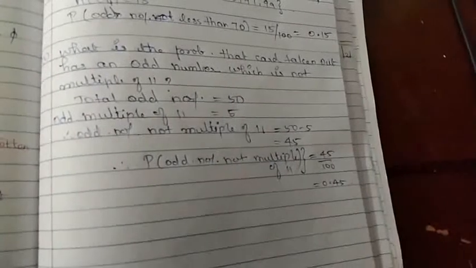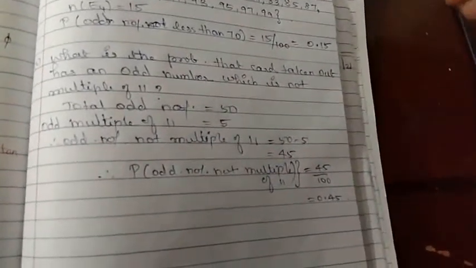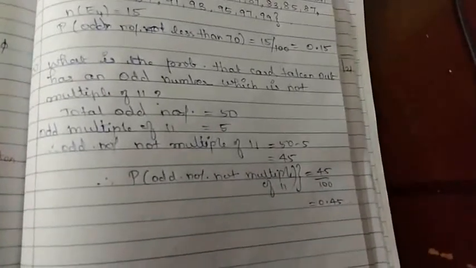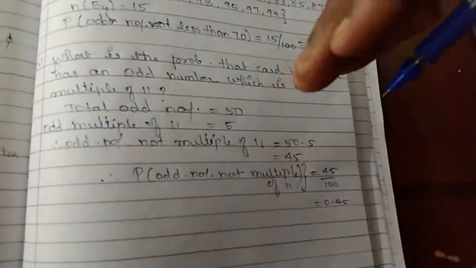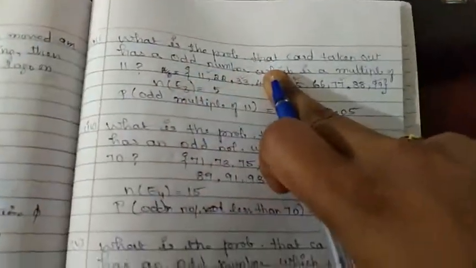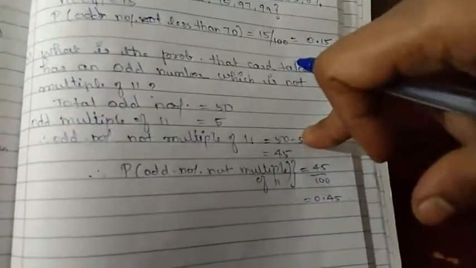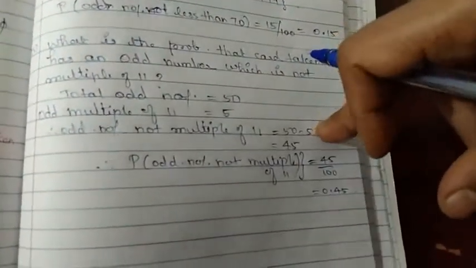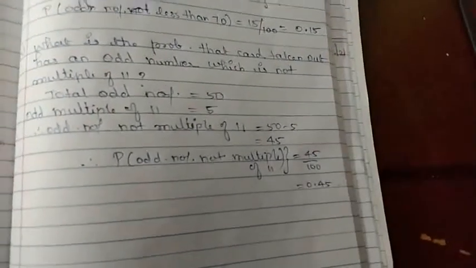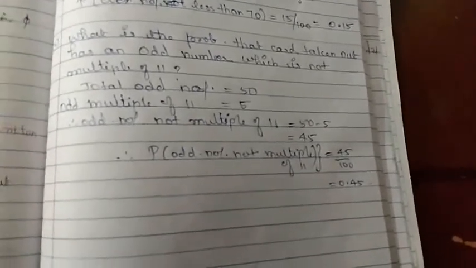There are 50 odd numbers, out of which multiples of 11 we have to remove. The odd multiples of 11 are 5 numbers, as we have seen. If we remove those 5, the number of odd numbers which is not a multiple of 11 is 45. So 45 divided by 100 is 0.45. Hope you understood.